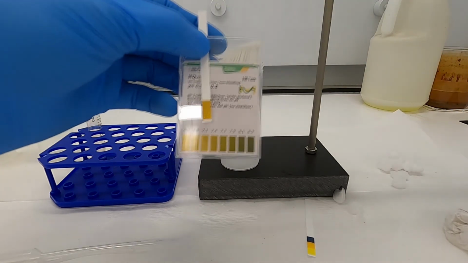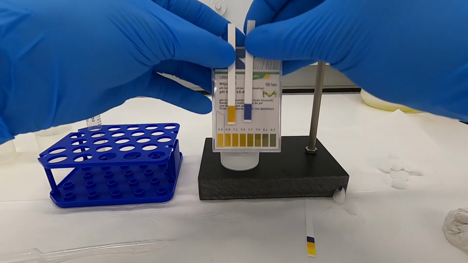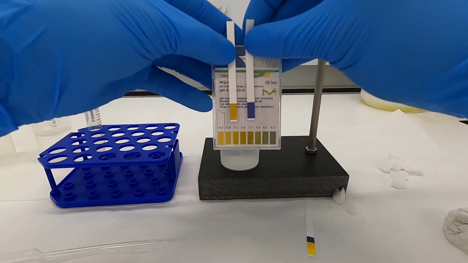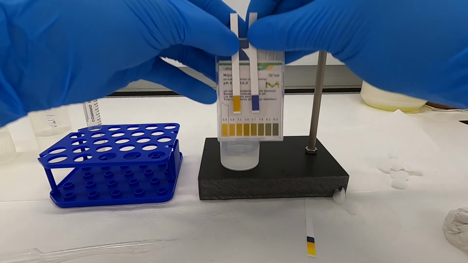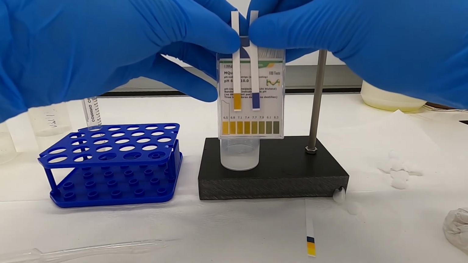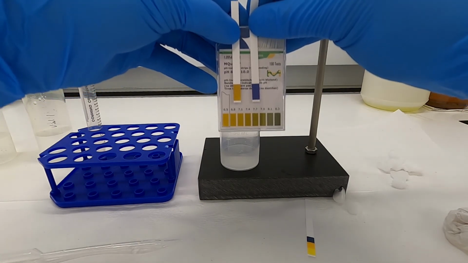Just to compare that with before adding CO2. So the blue indicator on the right is indicative of a pH of 10. After adding the carbon dioxide, the pH has dropped down to somewhere around 6.5 to 7.